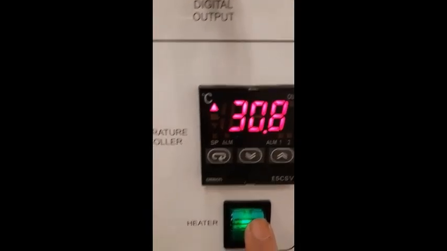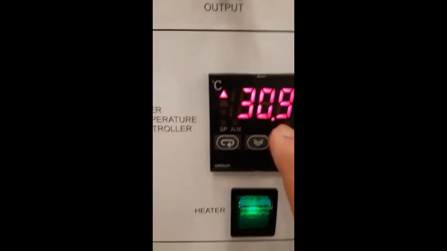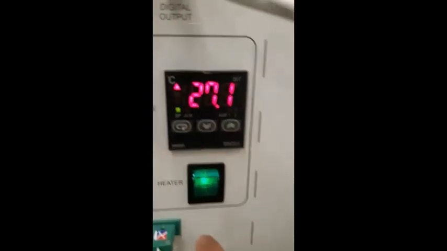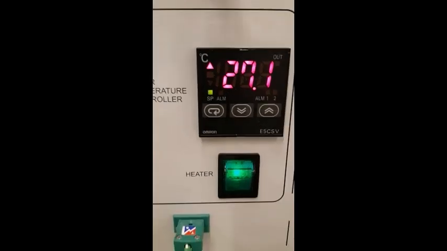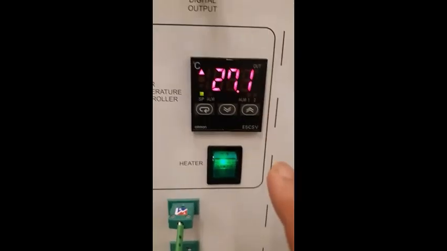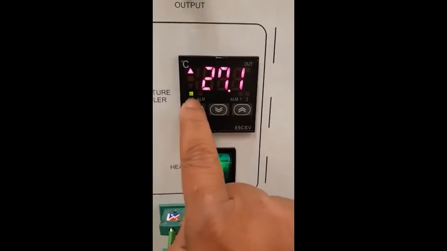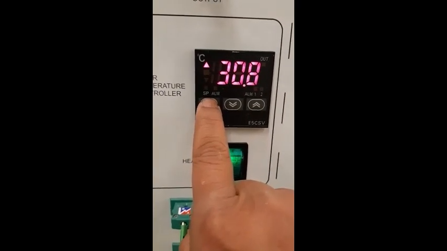Look here. At this moment, you see the temperature looks like that. This is the hot water tank temperature, the heater temperature, set at 30. It shows 30.9. What is the setting point? The setting point is 27.1. So what we need is to set this one at 30. To set this hot water tank temperature, we just press this button.